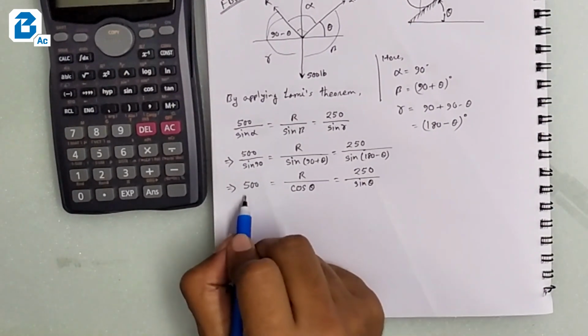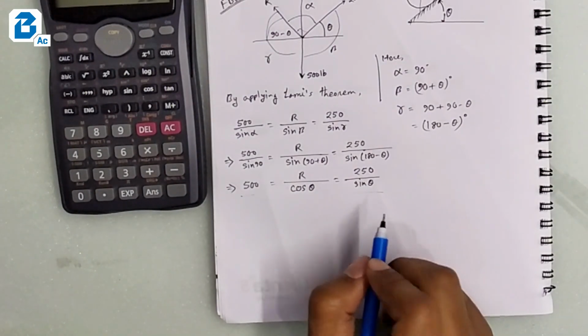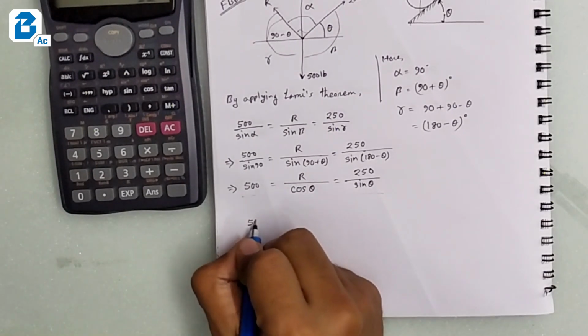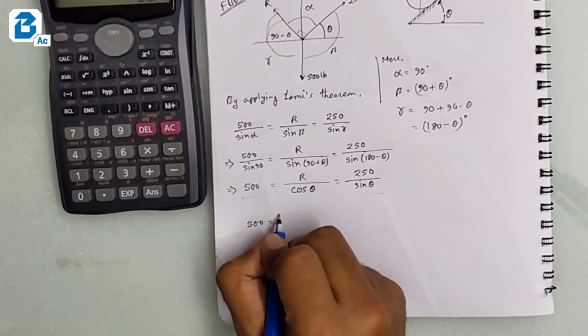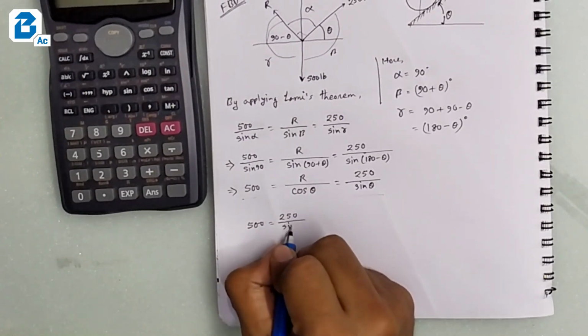Let's use this portion and find out the value of theta. So we can write 500 equals 250 by sine theta.